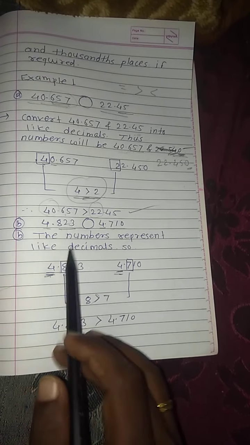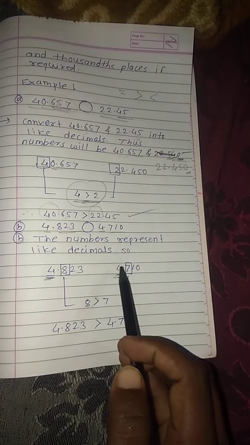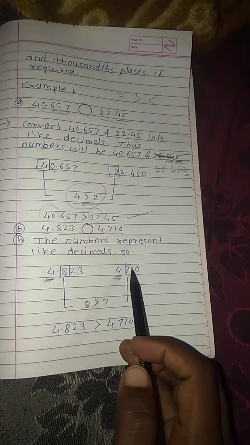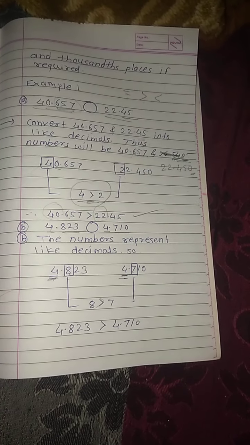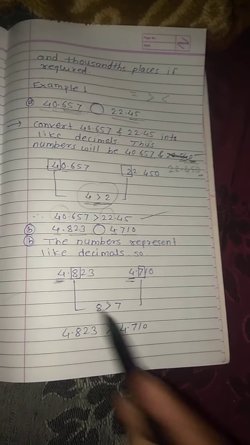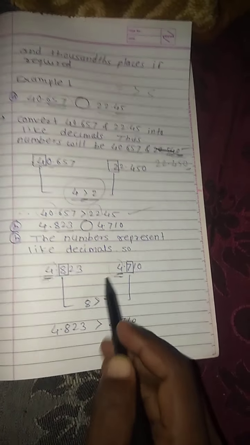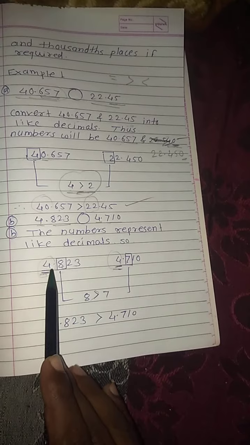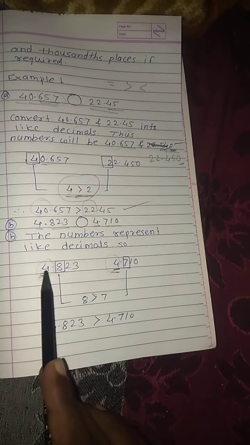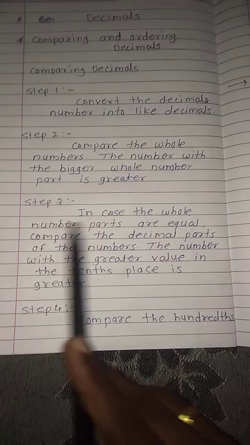Now write the numbers as they are, 4.823 and 4.710. Our second step says compare the whole number. Here 4 and here 4. Now we cannot decide which number is bigger, so we have to use the third step.